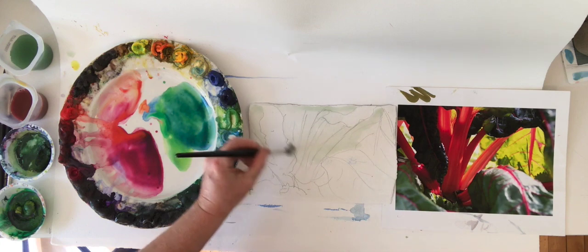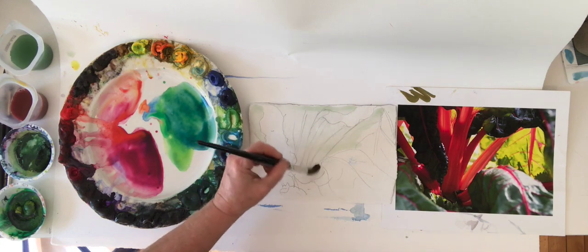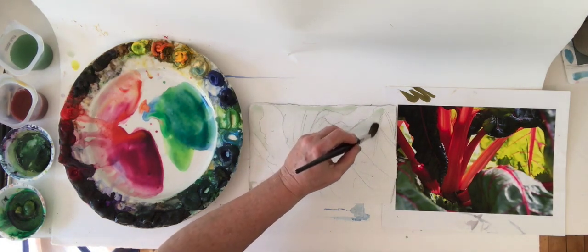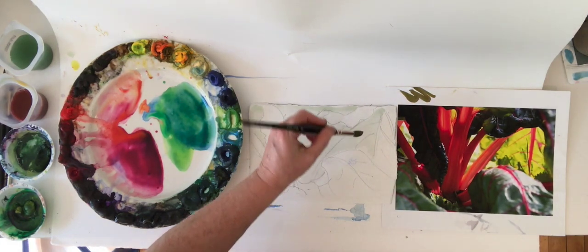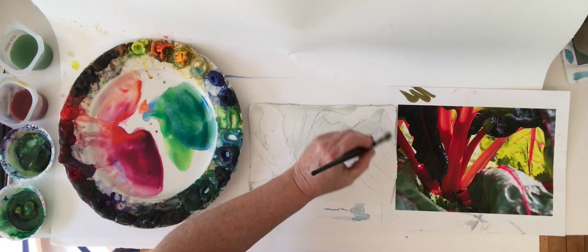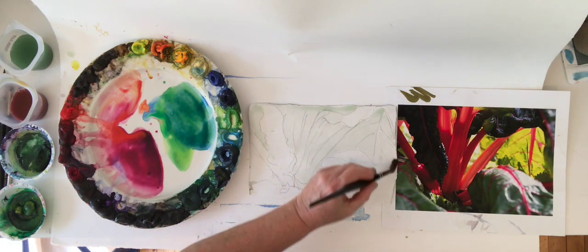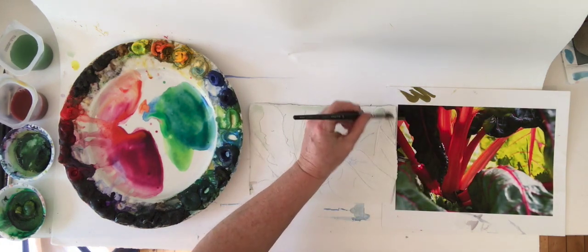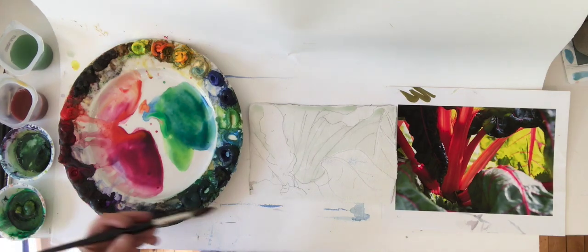So all of these colors to me feel like they have some yellow under them. I'm going to leave this vein of the leaf white. And I left this leaf where it has that really nice blue. Okay.